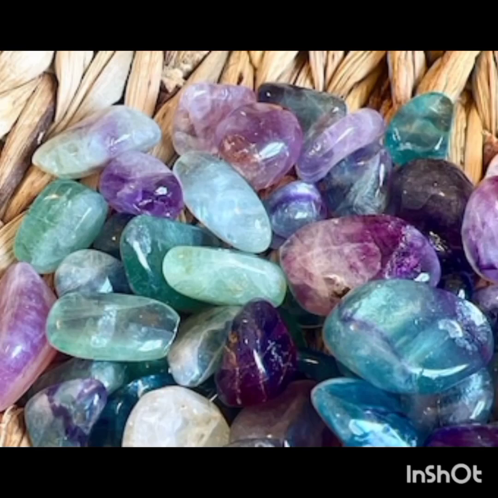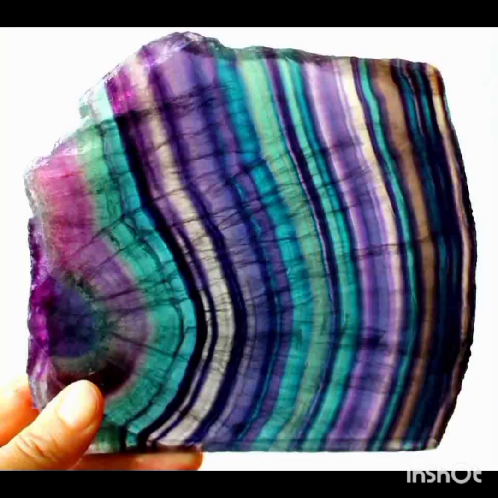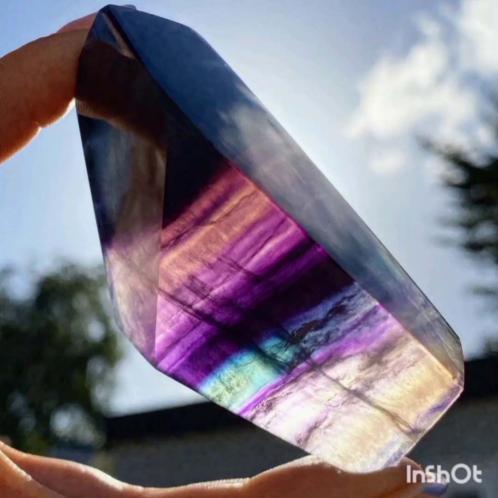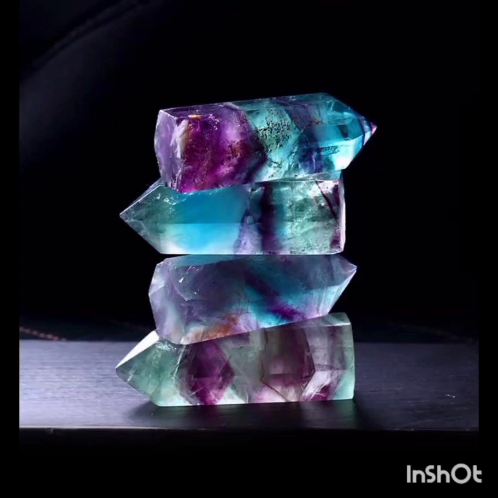Fluorite is a very popular mineral, and it naturally occurs in all colors of the spectrum. It is one of the most varied colored minerals in the mineral kingdom, and the colors may be very intense and almost electric. Pure fluorite is colorless. The color variations are caused by various impurities.